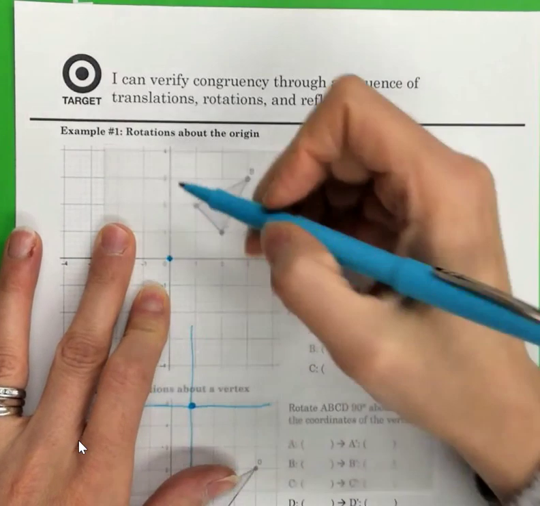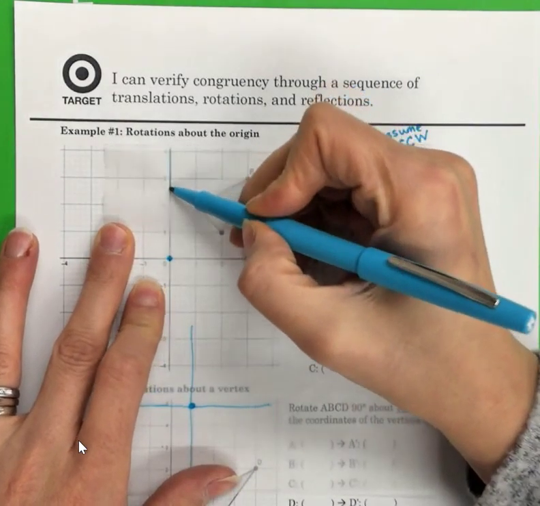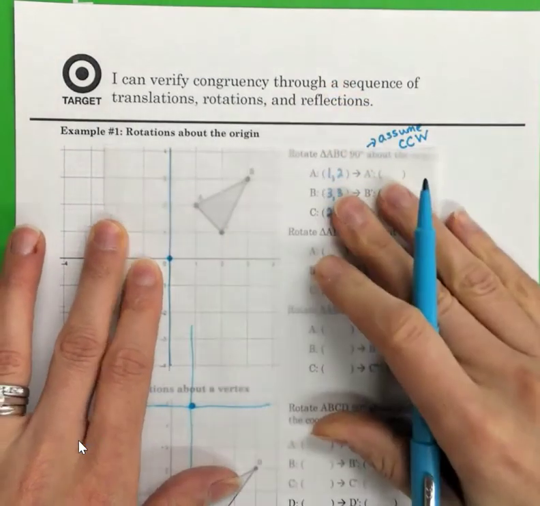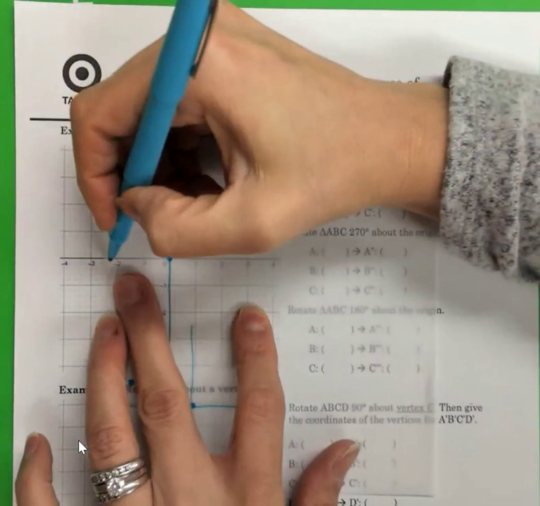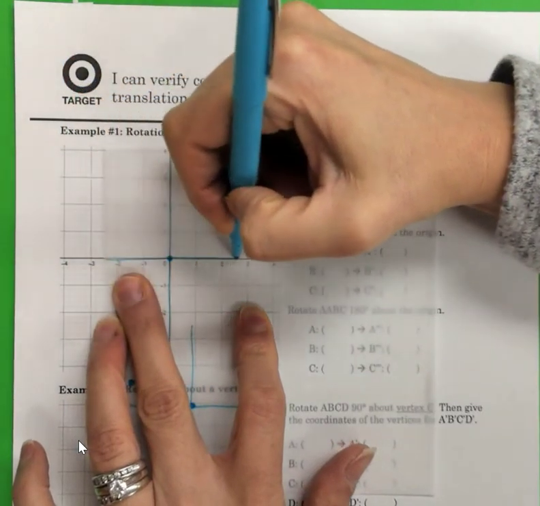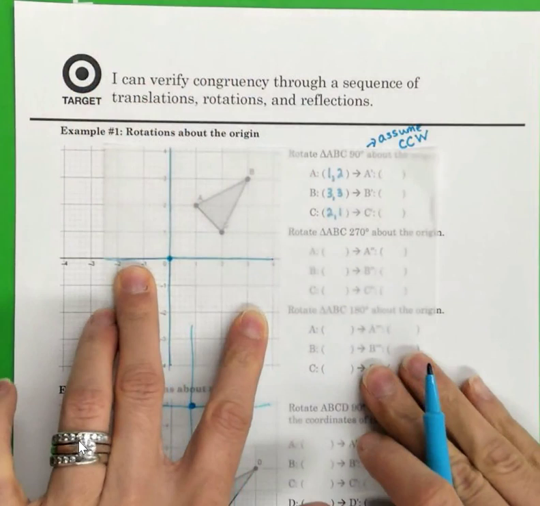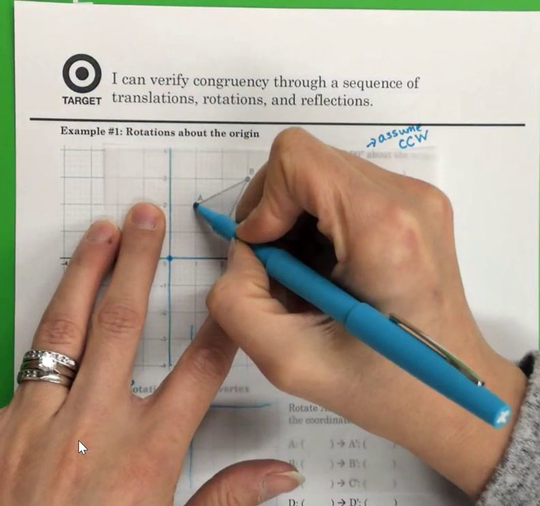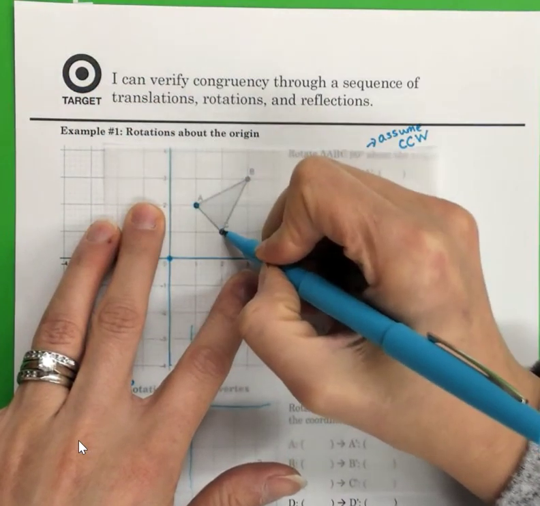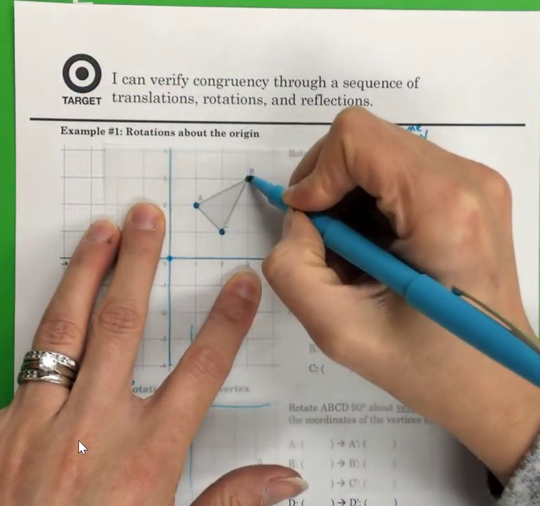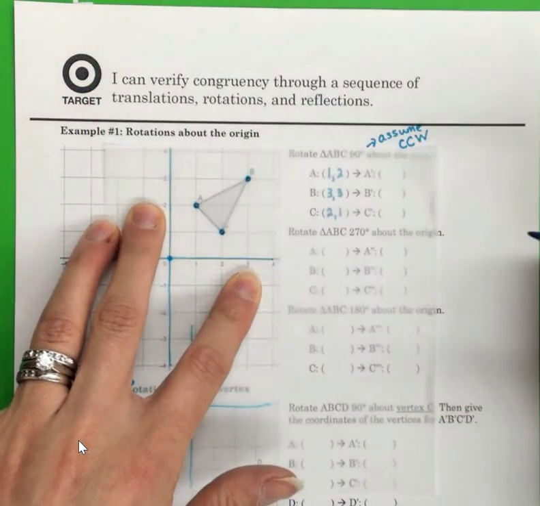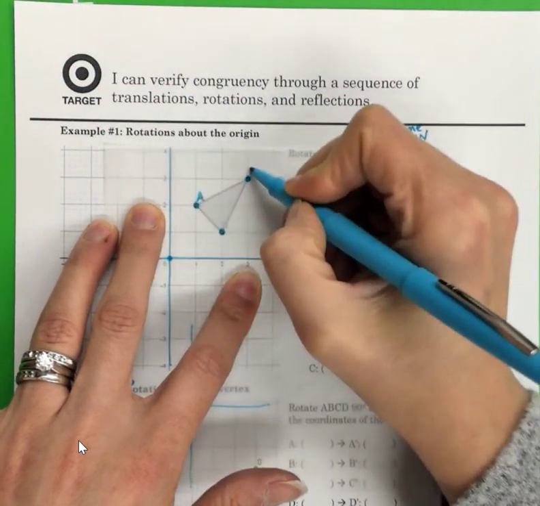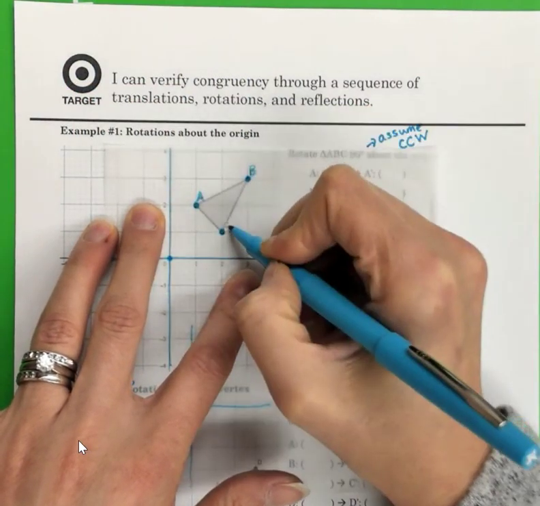I'm going to trace the vertical line that intersects the origin, which is our y-axis, and the horizontal line that intersects the origin, which is our x-axis, and then I am going to trace the points that I will be rotating. It's not really important that you trace the whole figure but you definitely need to have the points. I would also highly recommend labeling the points prior to your rotation.